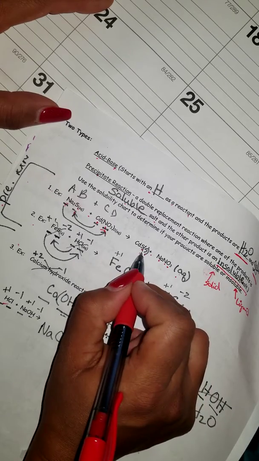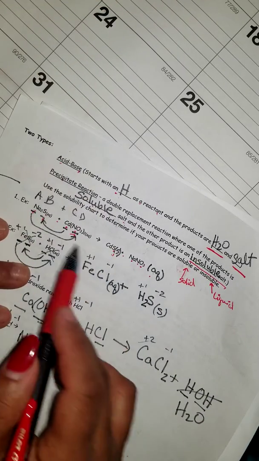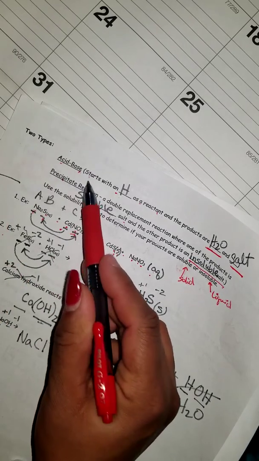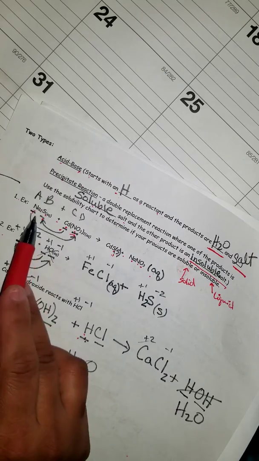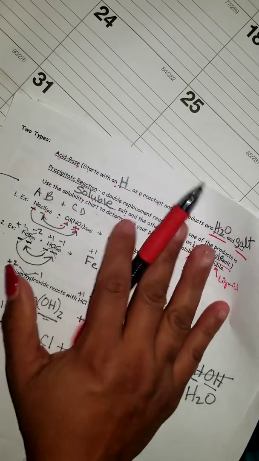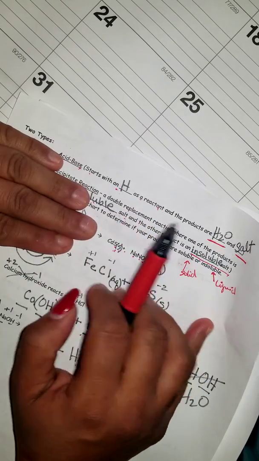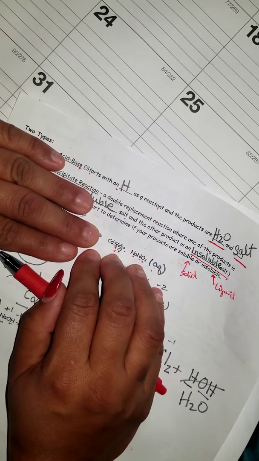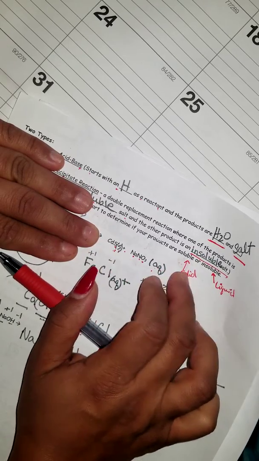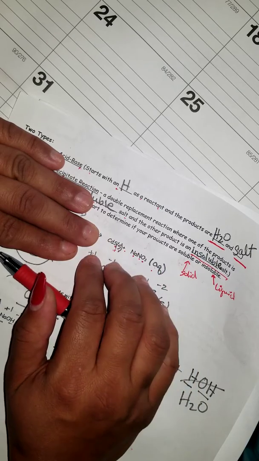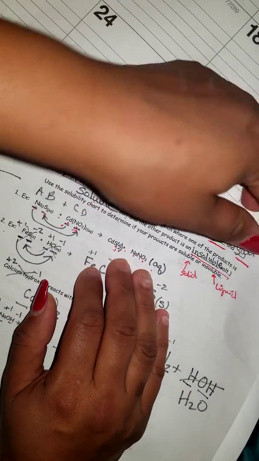How do I know that this is a solid? Well, first thing I know is that this is a double replacement. Then I need to decide, is it an acid base or a precipitant? It's not an acid base because it doesn't start with a hydrogen on the reactant side, so it must be a precipitant. When I have a precipitant, that means one of those products is going to be a solid, one's going to be a liquid. Well, how do I know the CdS is a solid? Why isn't the NaNO3? Well, now let's go to your solubility chart in your notes.